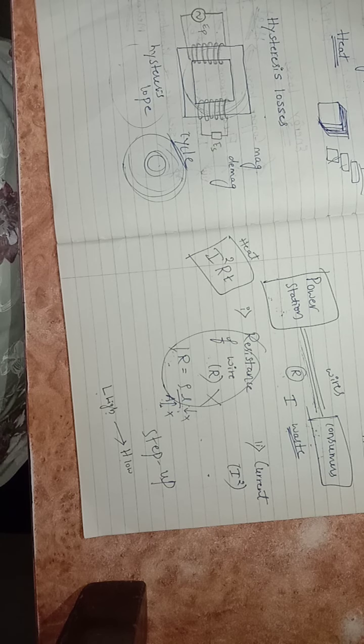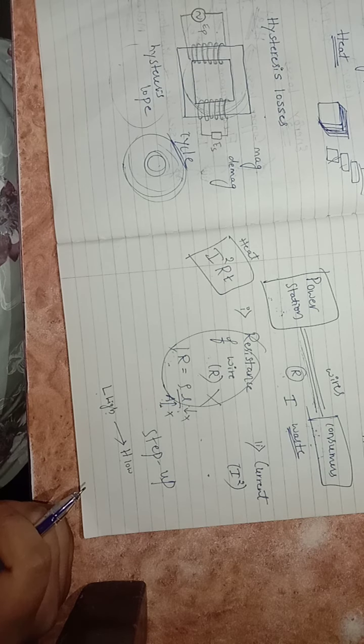In turn, the step-down transformer, what will it do? The high alternating voltage at low current is converted into low alternating voltage at high current.